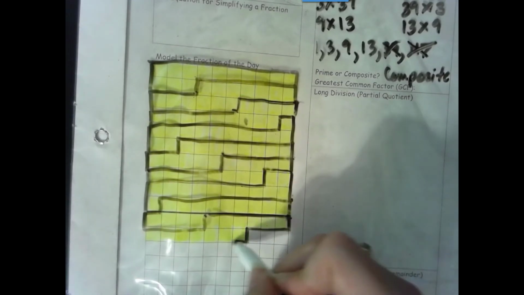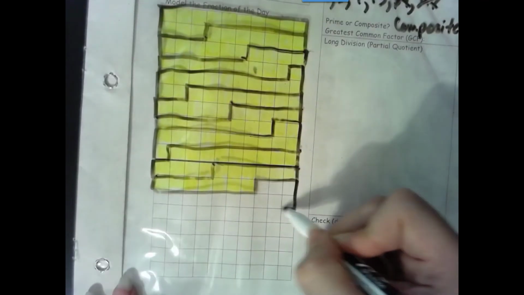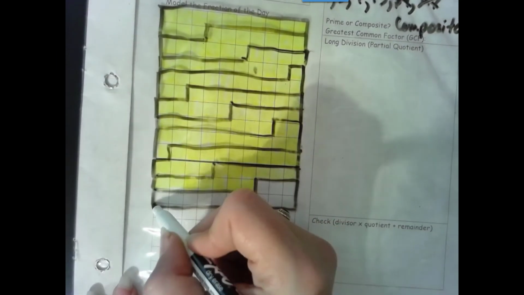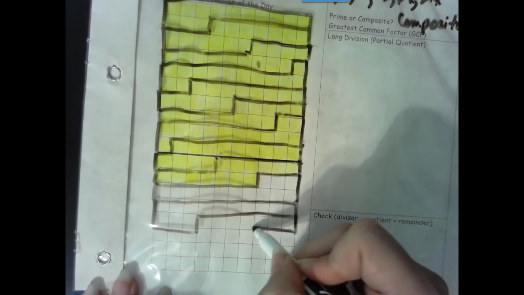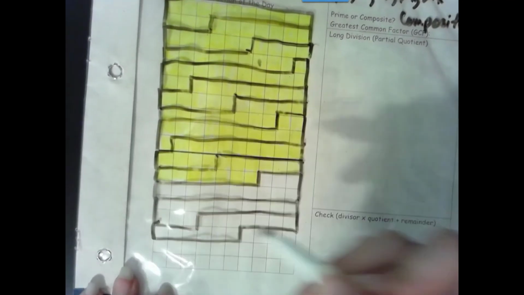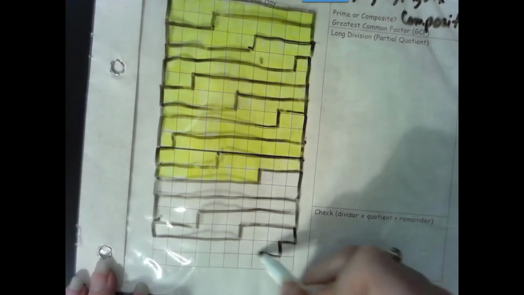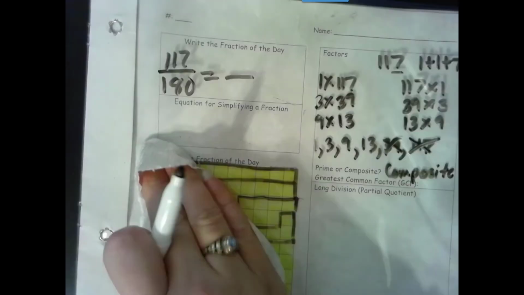6 plus 7 is 13. 3 plus 10 is 13. 10 plus 3 is 13. 7 plus 6 is 13. 4 plus 9 is 13. And then I have 11 left over. So 13 is not our greatest common factor.